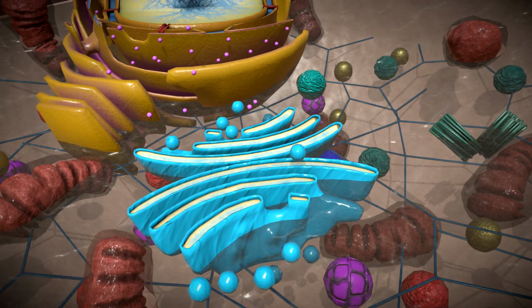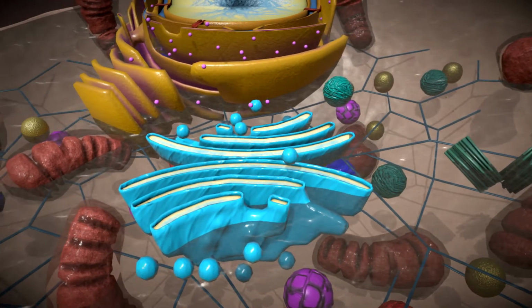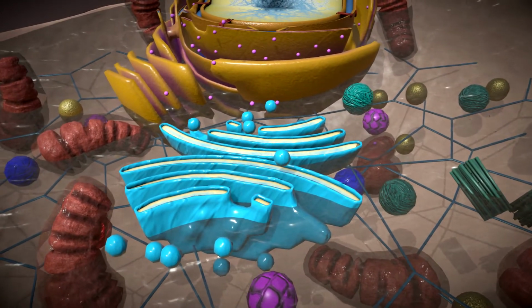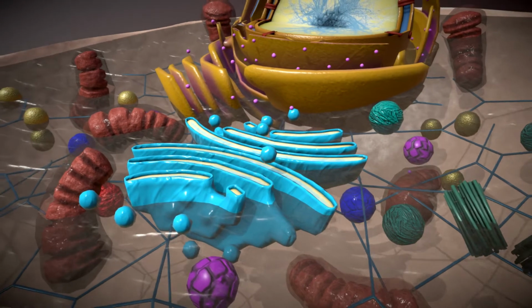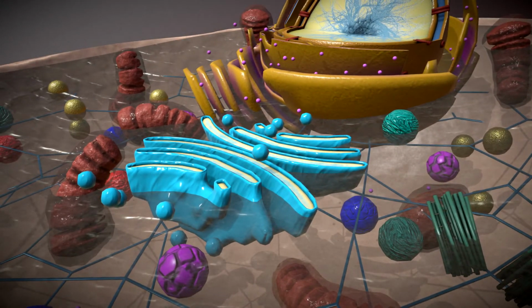The secretory vesicle mediates the vascular transport of cargo from organelle to specific sites of the membrane. It docks and fuses to release the content through the plasma membrane and out of the cell.